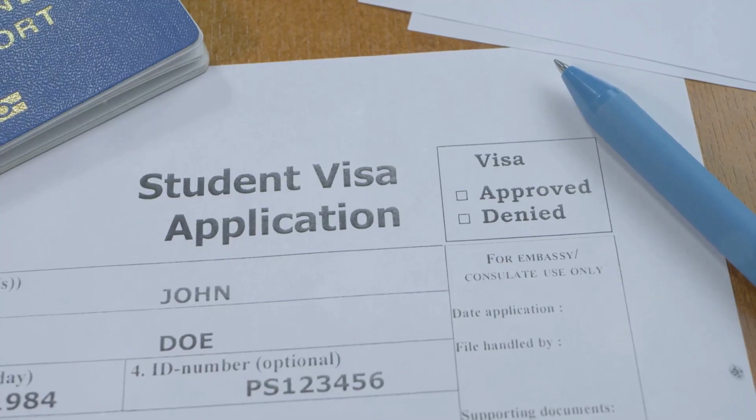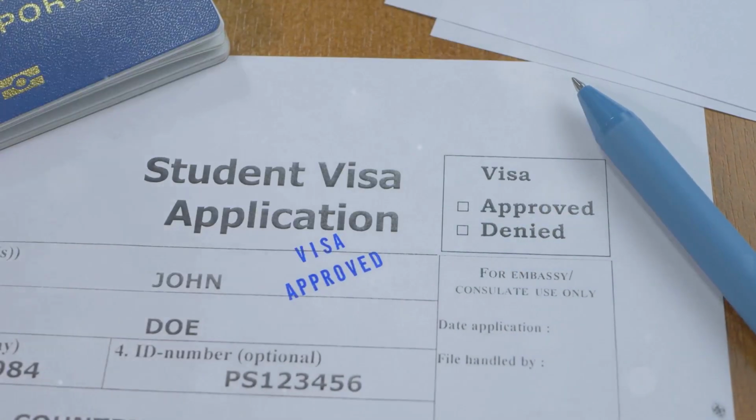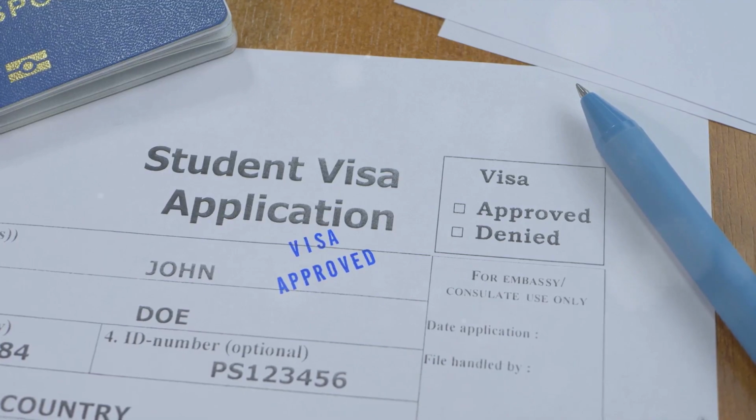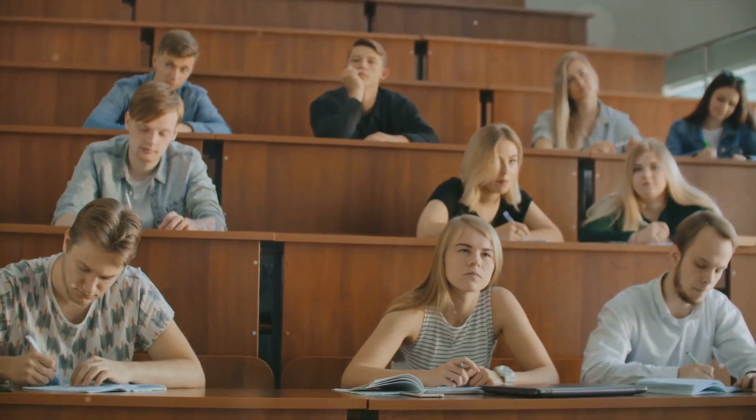So, if you're planning to apply for a student visa, remember to demonstrate your genuineness and be sure to back your claims with evidence. The Genuine Student requirement is not just a policy, it's a commitment to quality education and a brighter future.